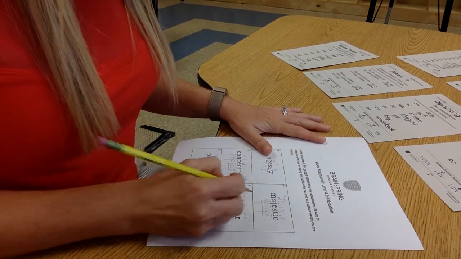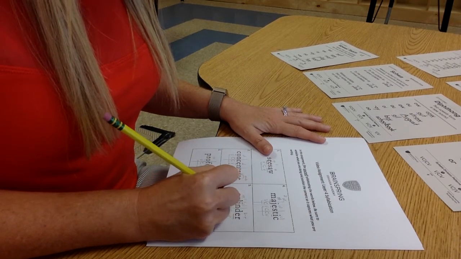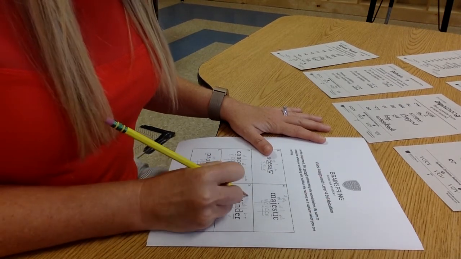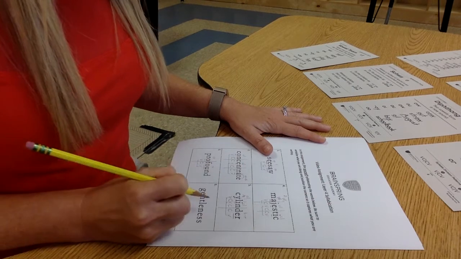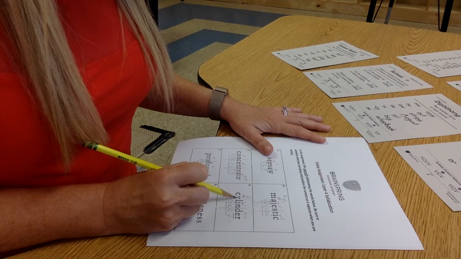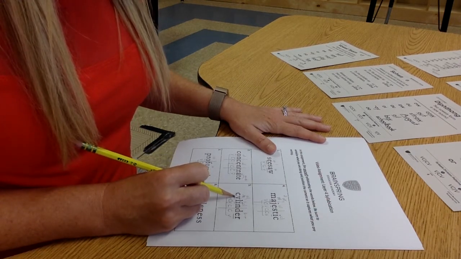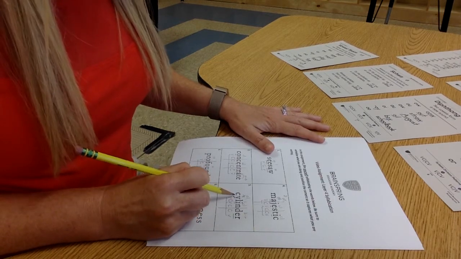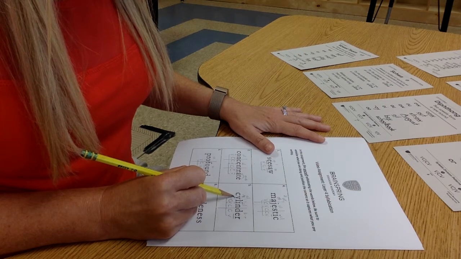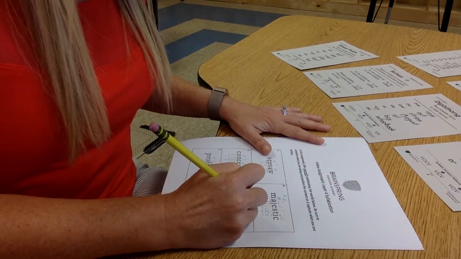So let's try dividing it between the consonant and the vowel. So that would change that to a closed syllable. Now I'm going to try it there. Okay, so that's a closed syllable, so that makes that soft sound to be cylinder. Cylinder. Yes, so it should be divided there.